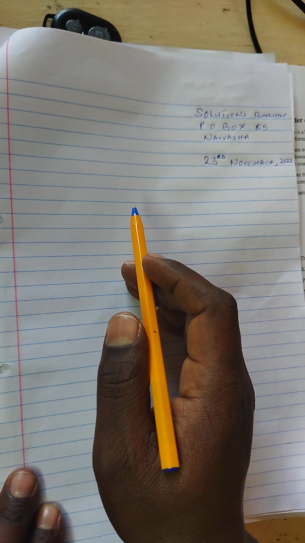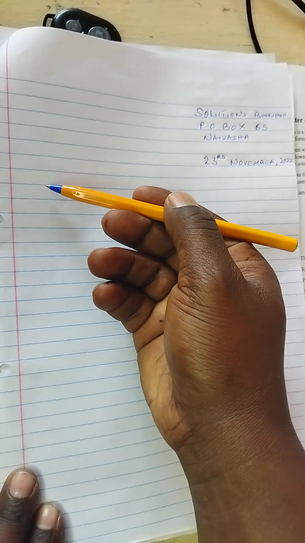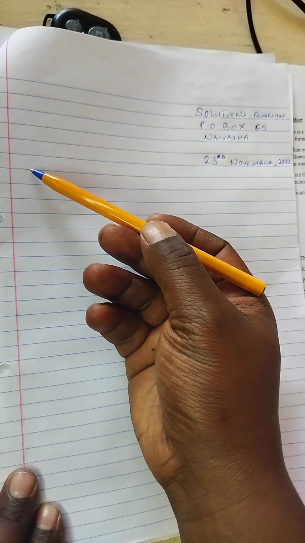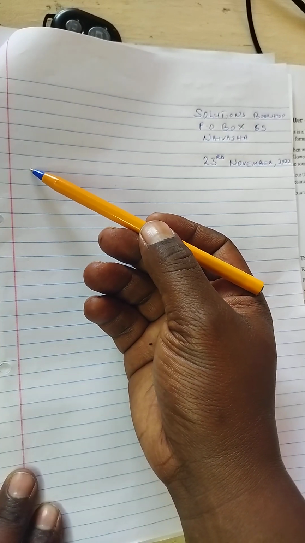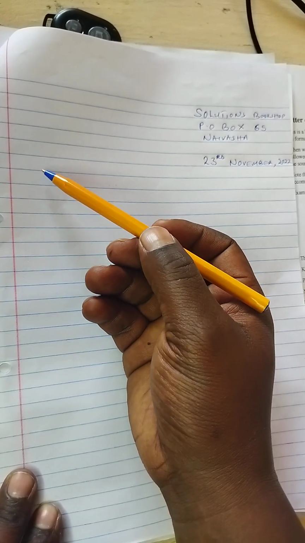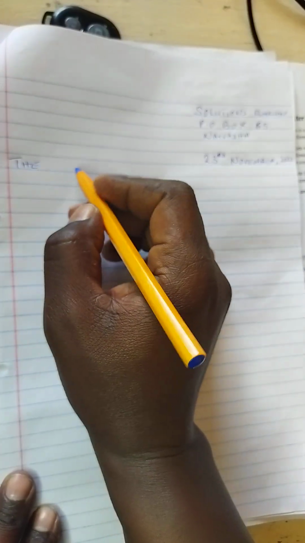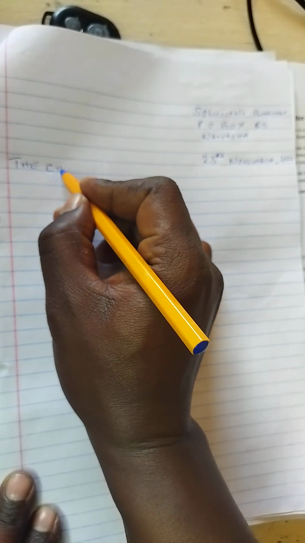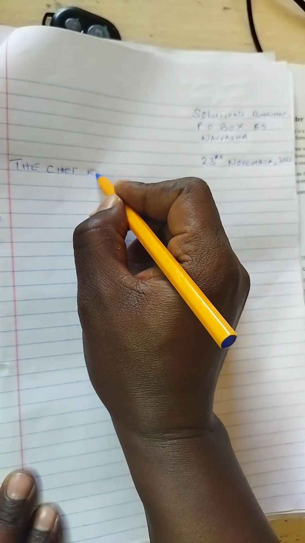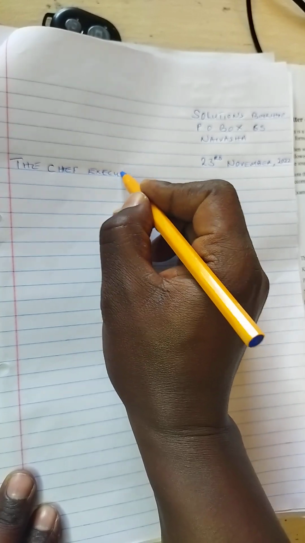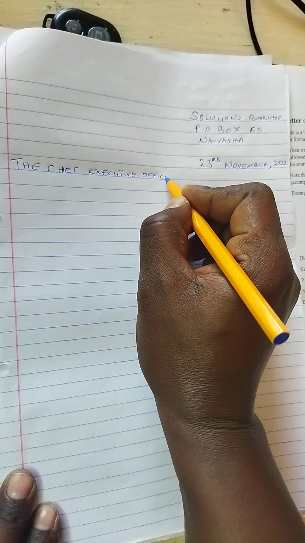Now, after that, you will come to this other end. If you have written here, you will skip a space. If you have written here, it is not a must that you skip a space. Then you write the receiver's address. The receiver's address has the following aspects. One, the position of the receiver. For example, in this case, we have the Chief Executive Officer.